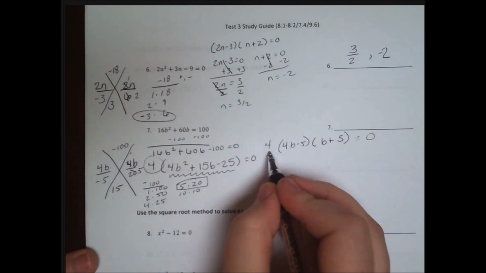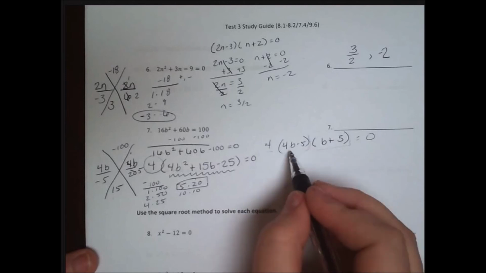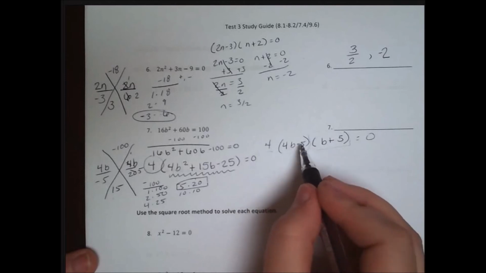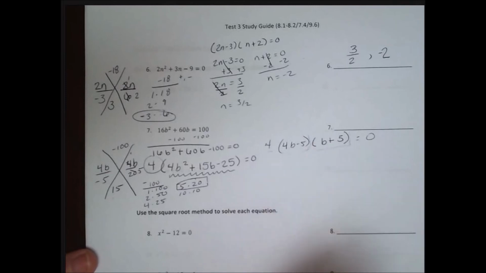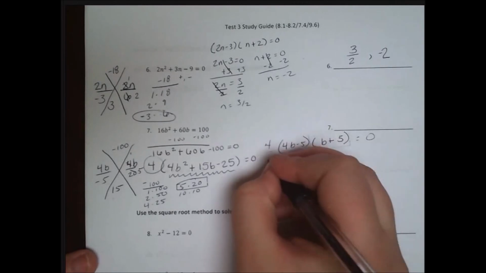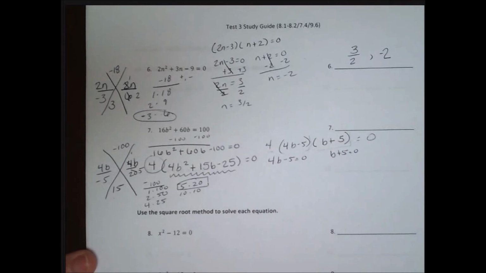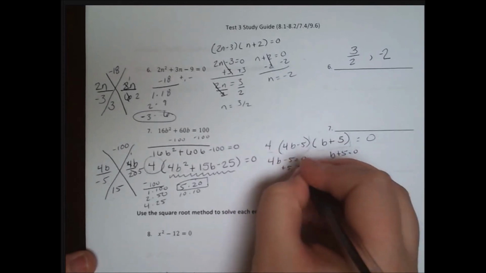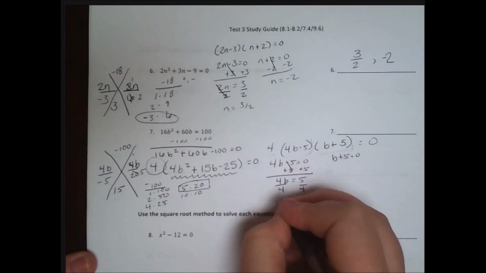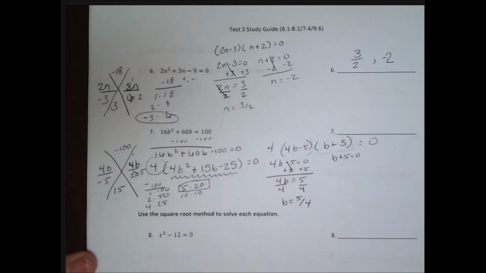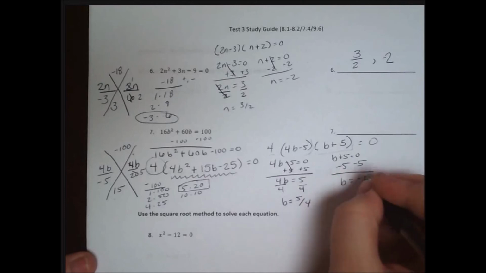Okay, and we do still have that greatest common factor out in front, but since it doesn't have a variable with it, it's not really going to matter in here when we're solving. We're only trying to see what happens when we plug in a number to make these parentheses a 0 in order to get a solution of a 0, a product of 0. So 4b minus 5 equals 0, and b plus 5 equals 0. So you add 5 to both sides, divide by 4 to get b equals 5 over 4. Subtract 5 from both sides to get b equals -5.